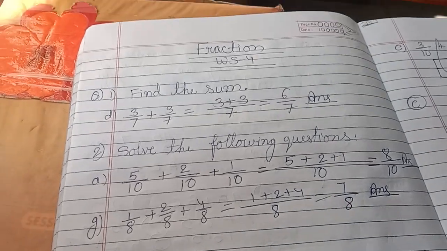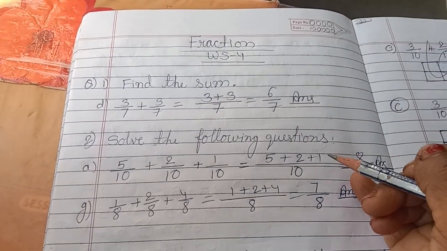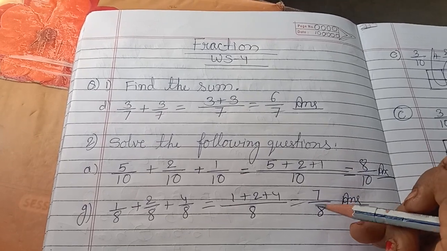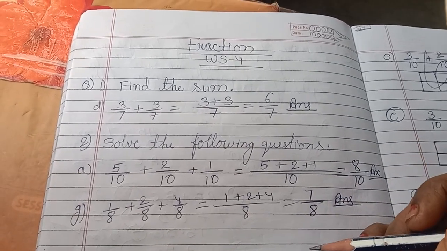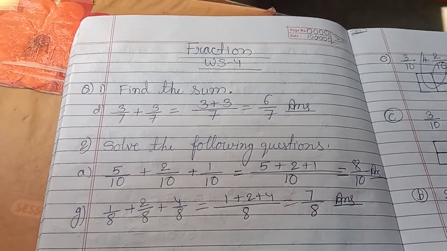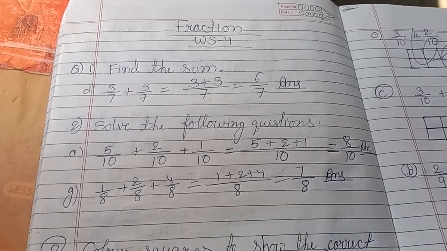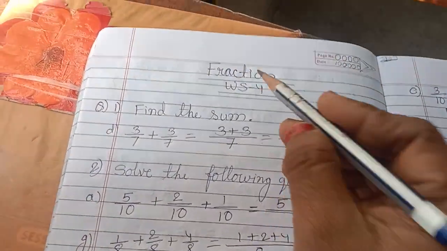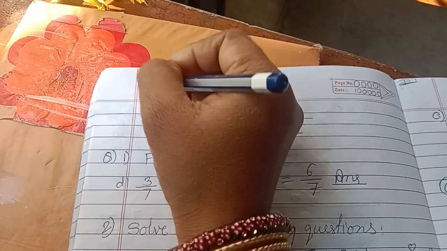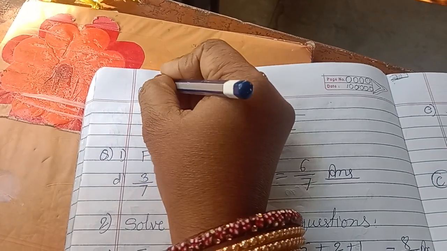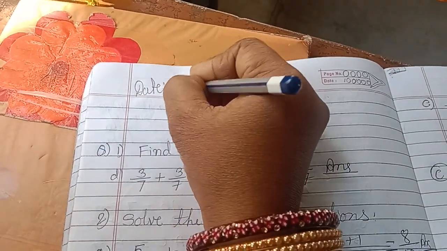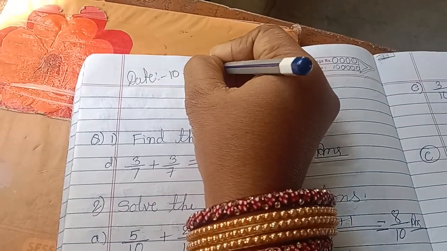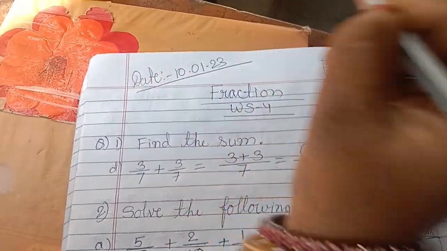Good morning, students. Today, children, we will revise and we will be doing worksheet 4 and worksheet 5 of chapter fraction. So, all of you will write down today's date at the top of your notebook, as today it is 10th of January 23.